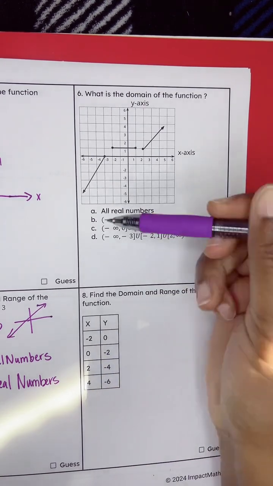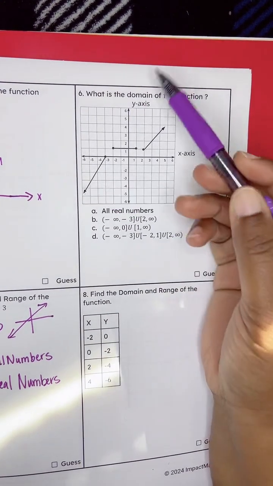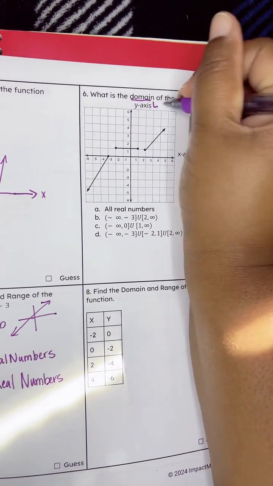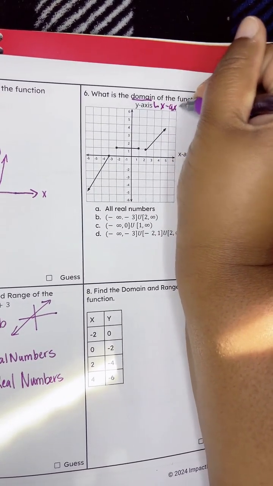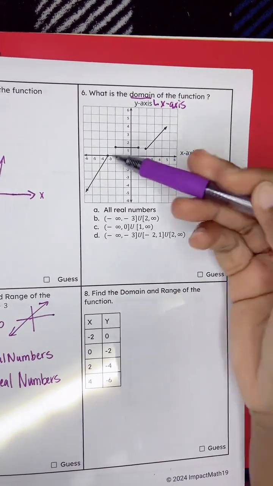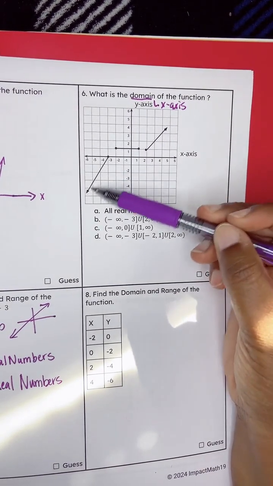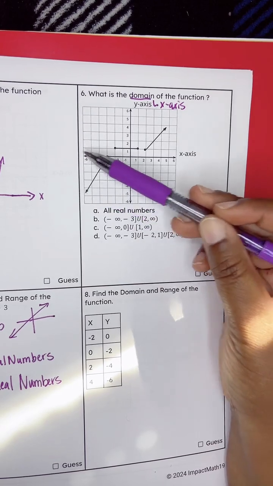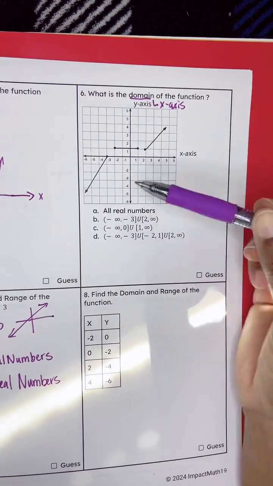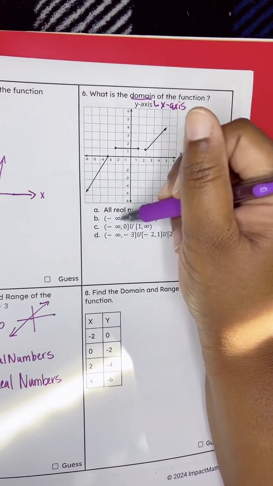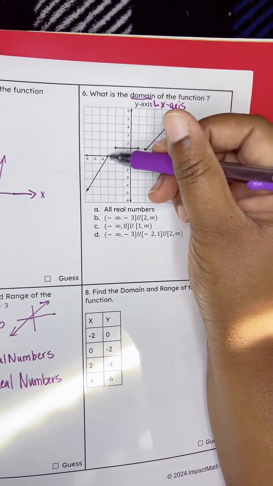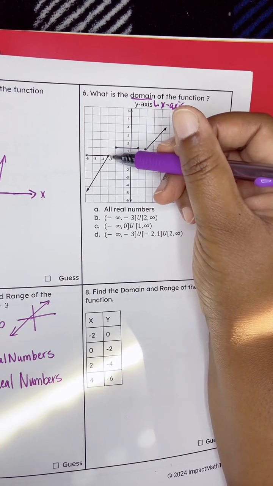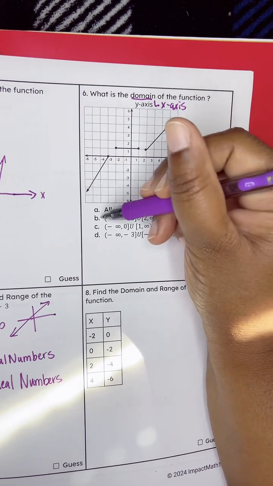All right, so this right here, remember we're looking at domain. That means we're looking at the x-axis. Now here, this has a line, that means it's going to negative infinity here. So negative infinity, and then it stops here at -3. So negative infinity to -3.